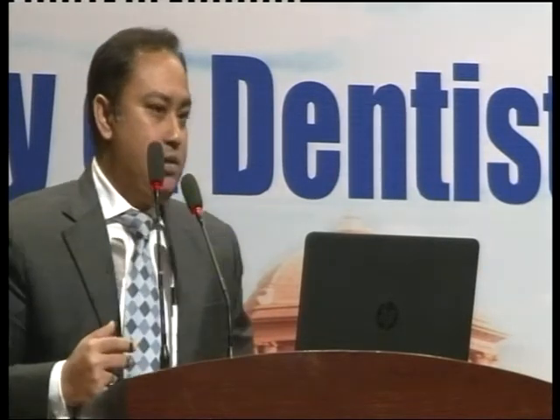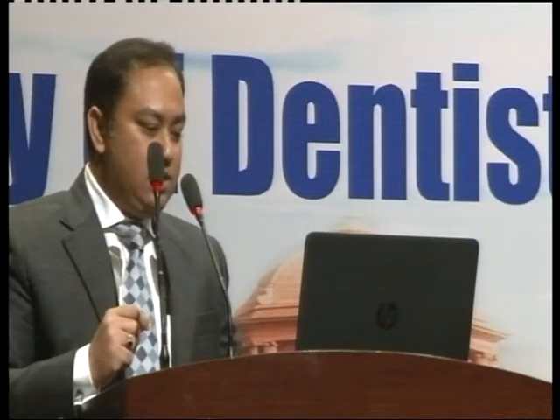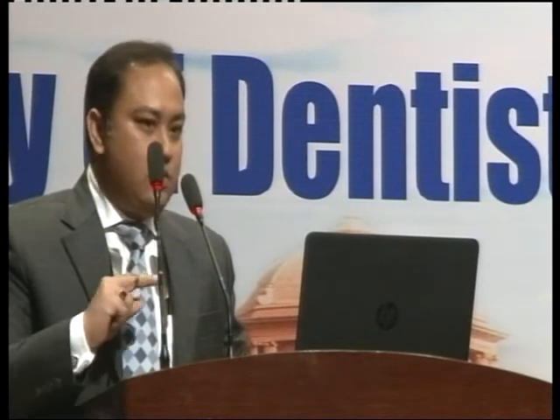And the face is divided into 3 parts: upper face, mid face, and lower face. Upper face is from the trichion to the glabella, from the glabella to the subnasale is the mid face, and from the subnasale to the chin is the lower face. All should be equal.